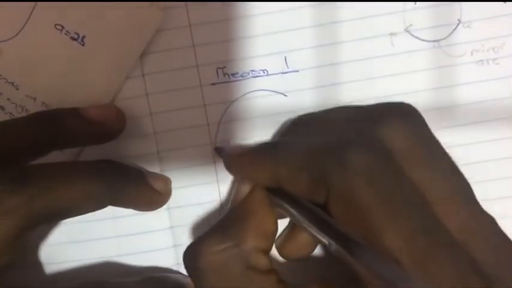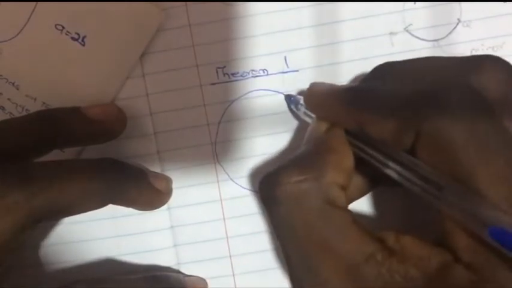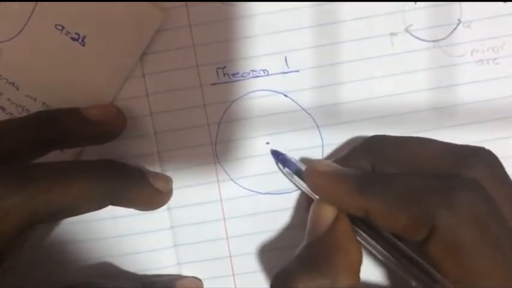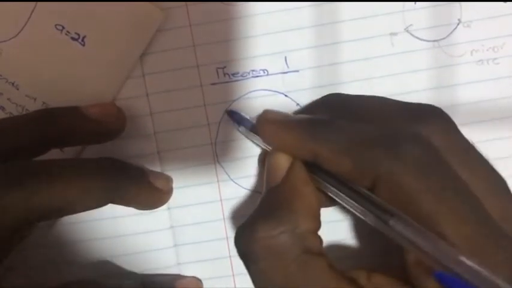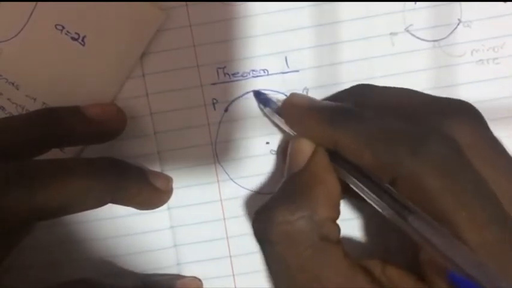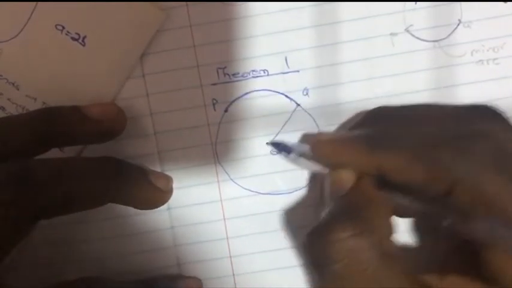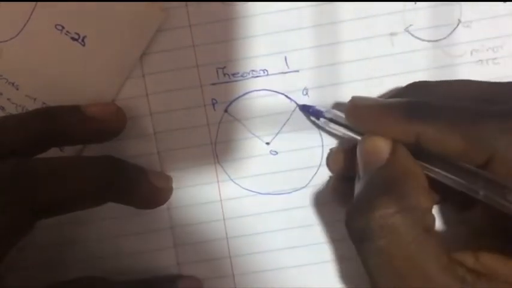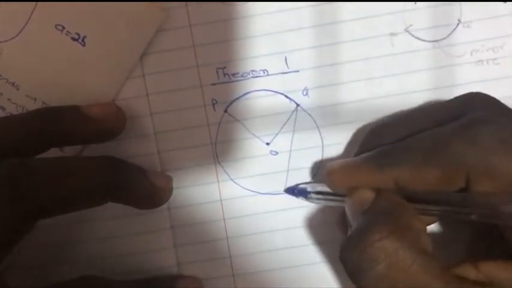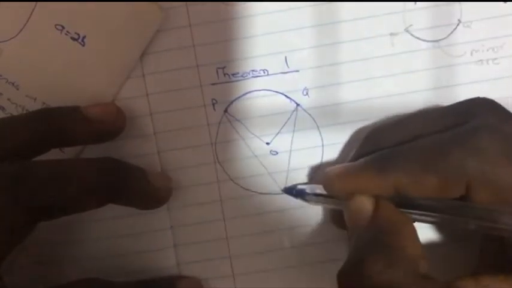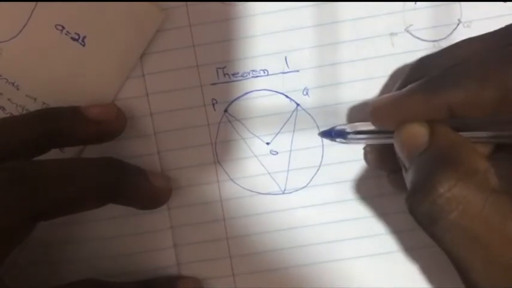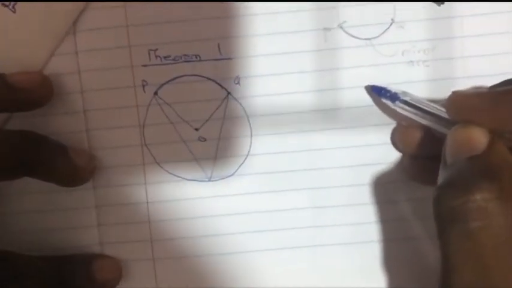Let's try our hands on this question. We have a question that states that we have a figure here. Please, this circle is not drawn to scale. So this is the center O, and I'm choosing this arc, say PQ. So this arc is subtending an angle here at the center and then an angle at the circumference. Please, it's not always that this arc will subtend an angle at this point. It can be here, in order to trick you. So they can also bring another diagram.